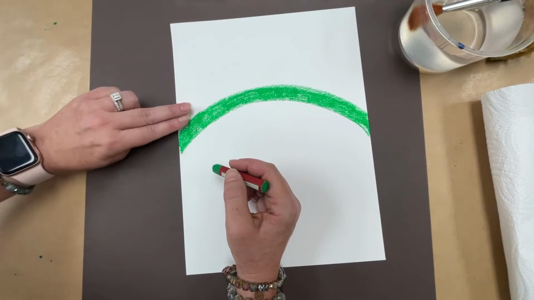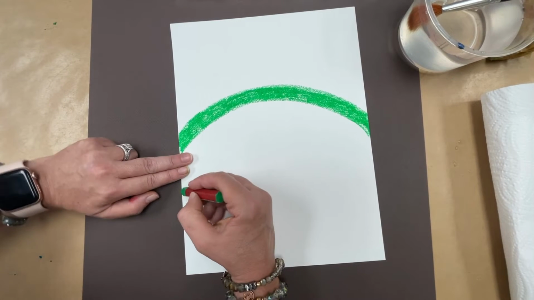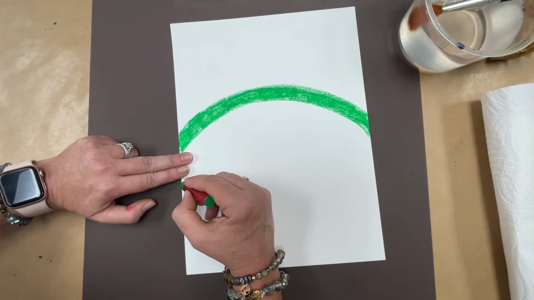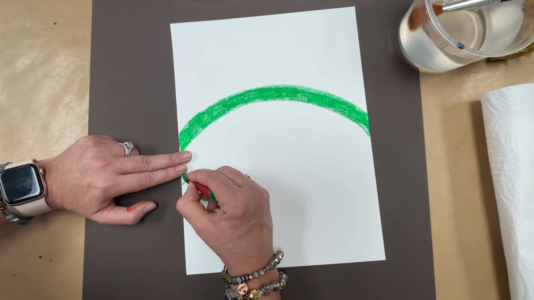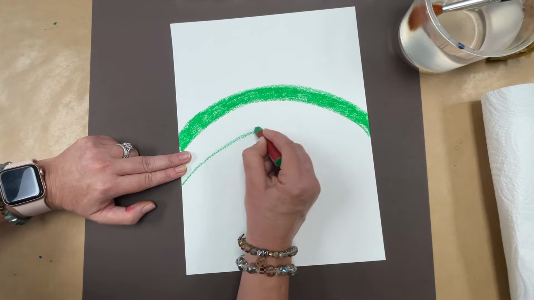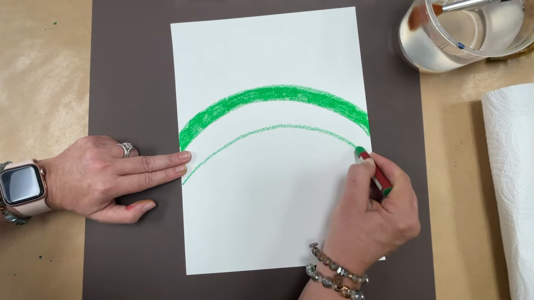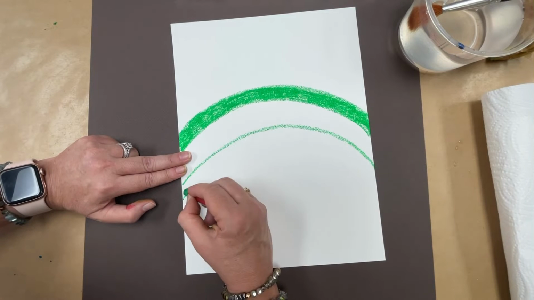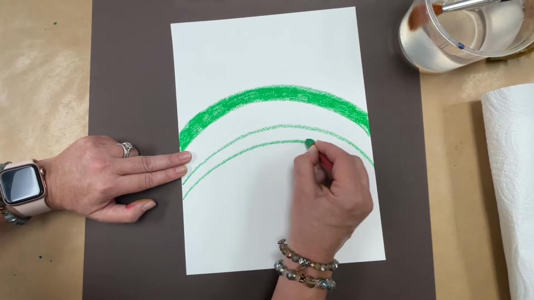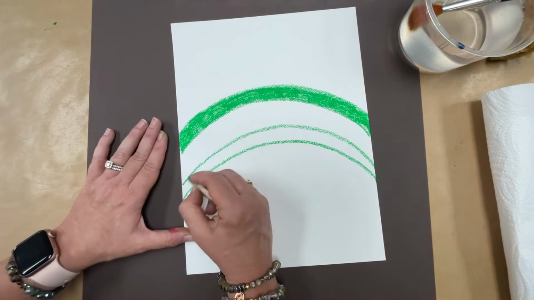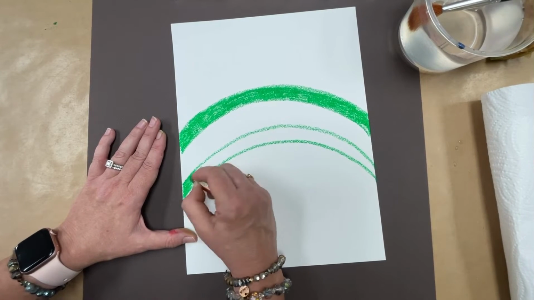So now that's the top of the bridge. I'm going to make the bottom of the bridge, and I'm going to put about 2 fingers. You might need 3. And I'm going to do the same thing. I'm going to make one curving line, and then under it, another curving line. And then I'm going to color them in.